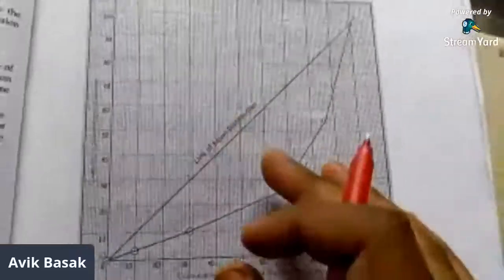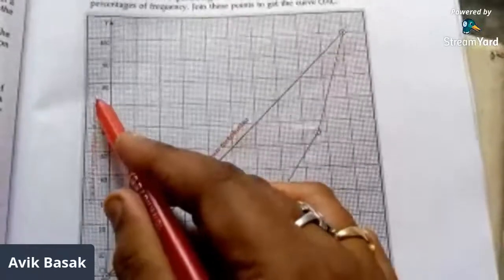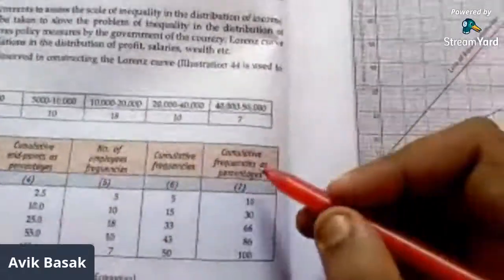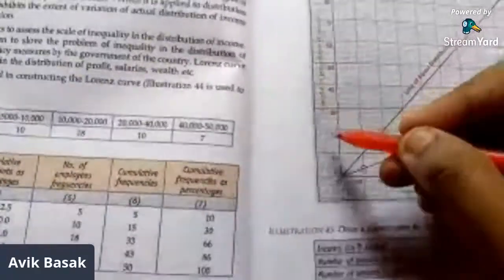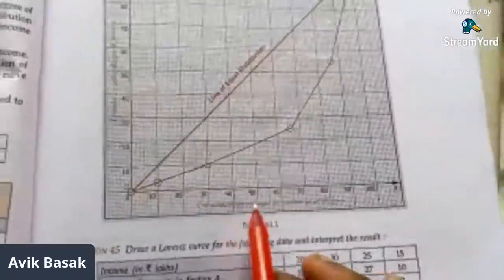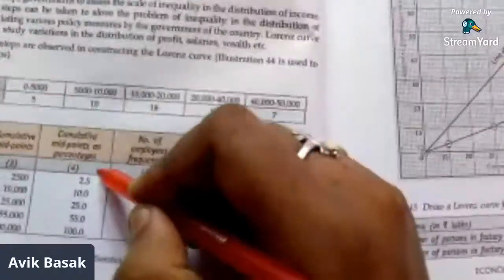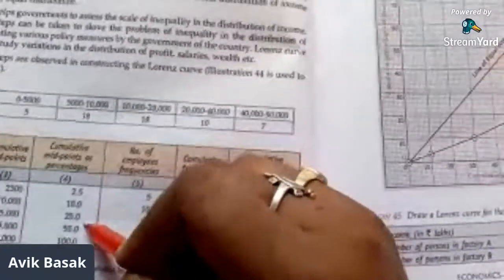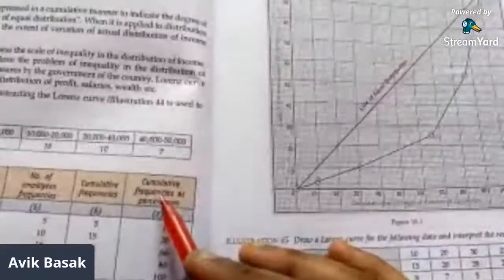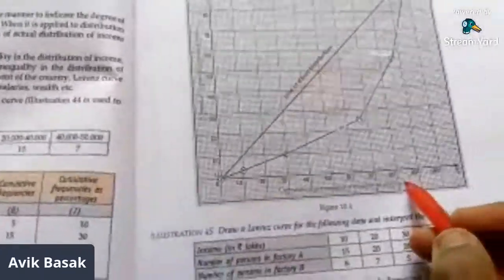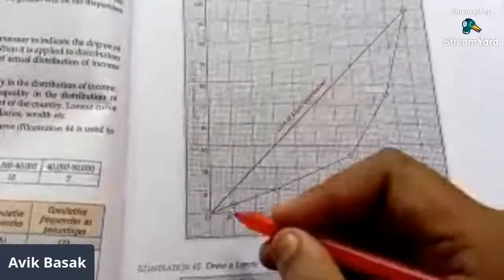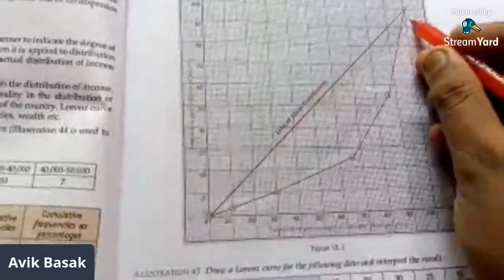Now what you need to do is draw the graph: cumulative percentage of income versus cumulative percentage of number of employees. You measure the cumulative percentage of income on the y-axis, and you measure the cumulative percentage of number of employees here on the x-axis. Now the line of equal distribution is this.